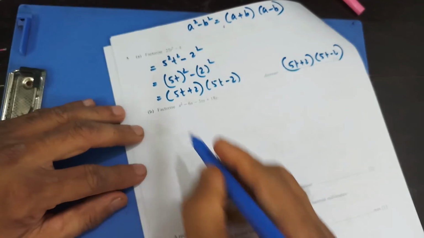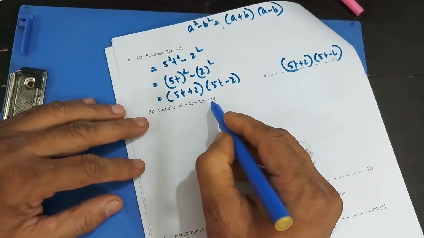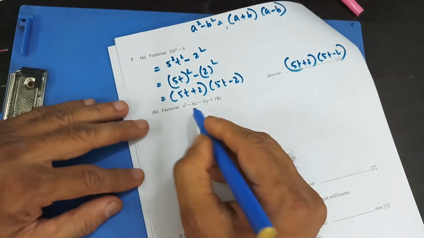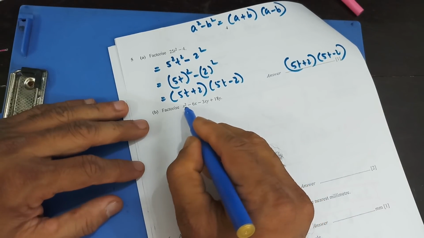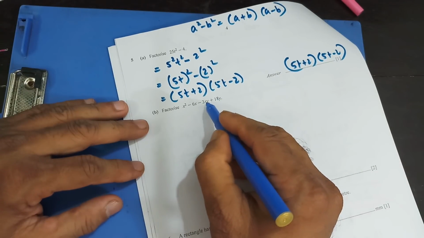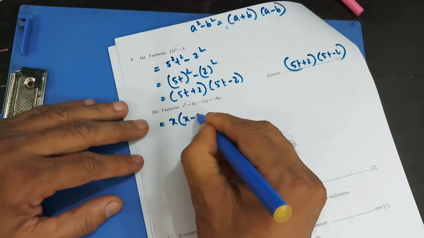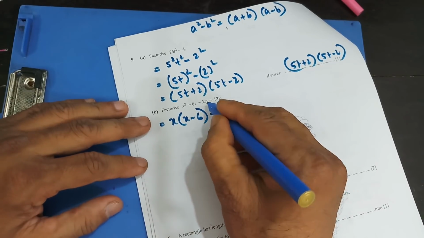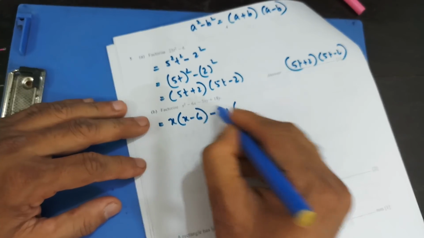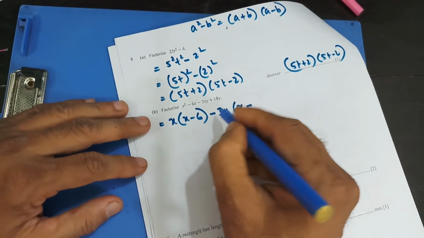Okay, next, factorize x square minus 6x minus 3xy plus 18y. Now, if you observe a little bit, from the first two terms you take x common, so it's going to be x minus 6. Over here, if you take 3y common, x minus 6. So you took 3 and y, you left out with x, and this plus sign is going to be minus just because you take the minus sign common.